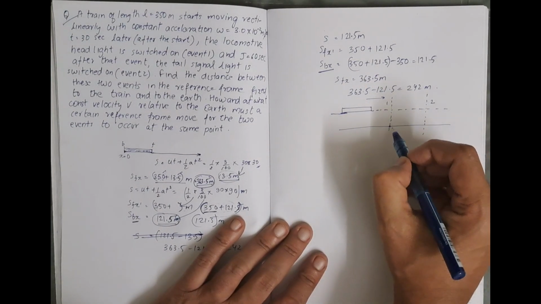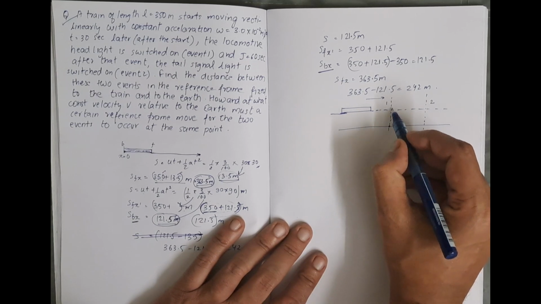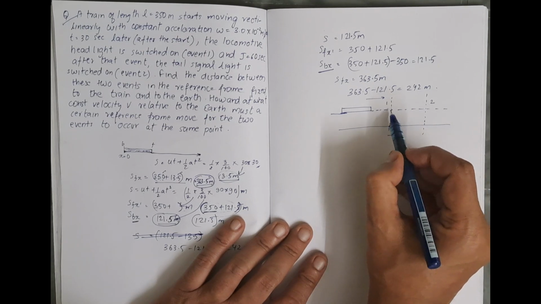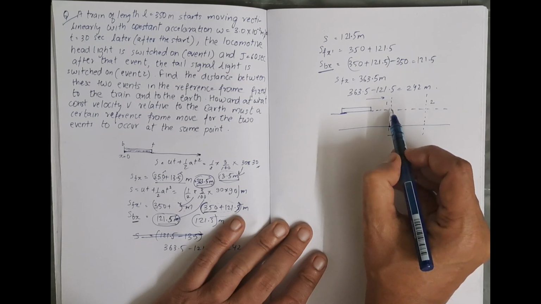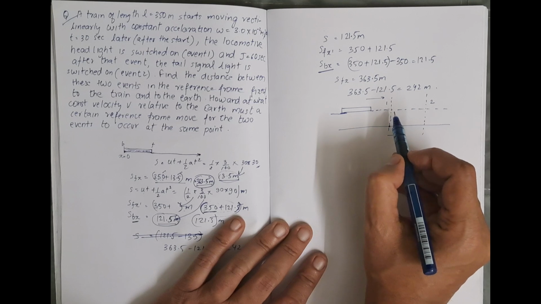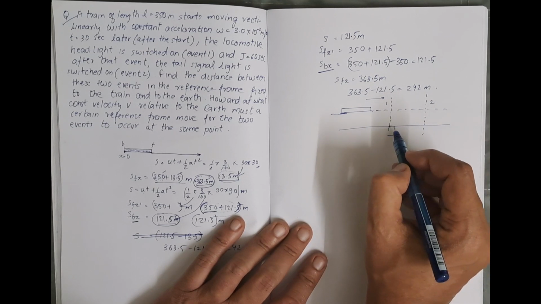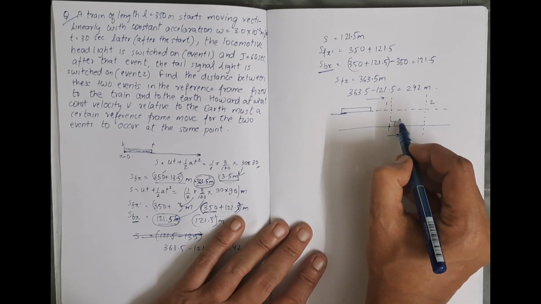Now suppose the car was exactly here, the motorist was also going this way, and the line connecting the position of the car and the position of the train 30 seconds after start was exactly perpendicular to the line of motion. This angle is 90 degrees.